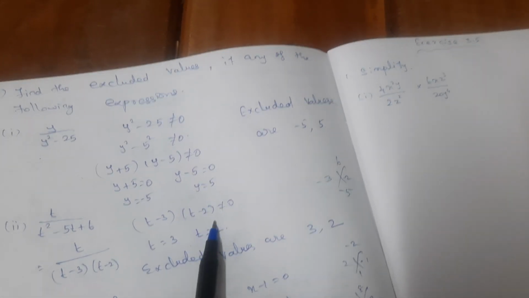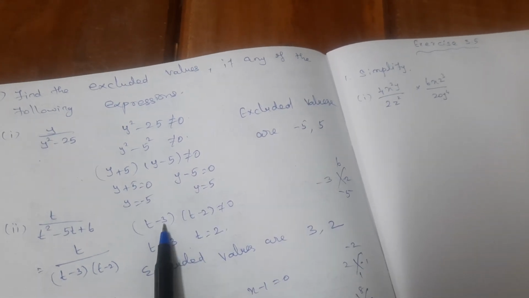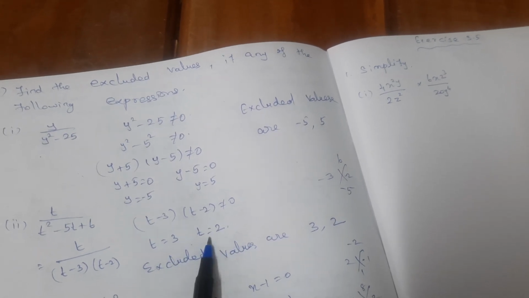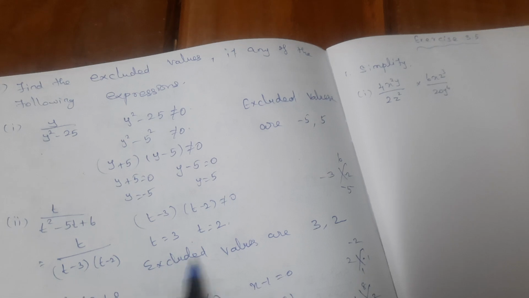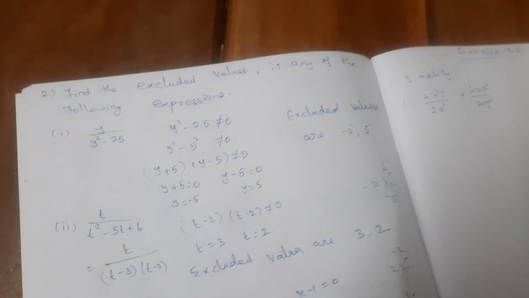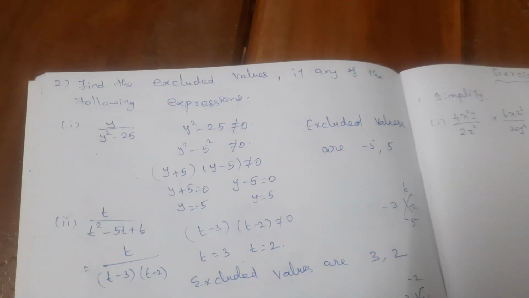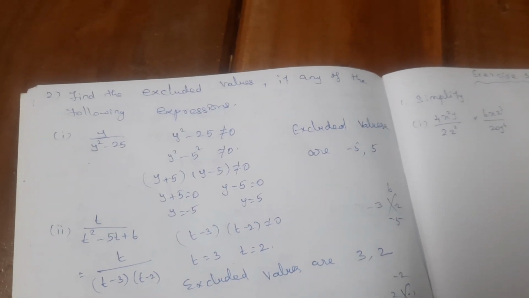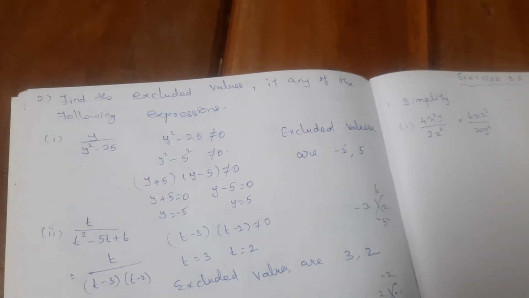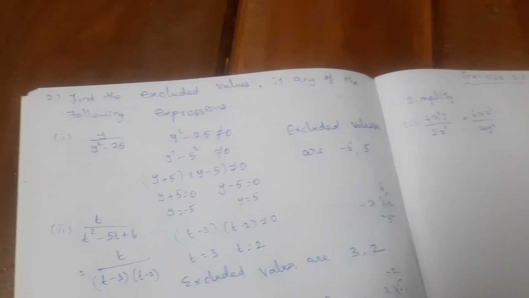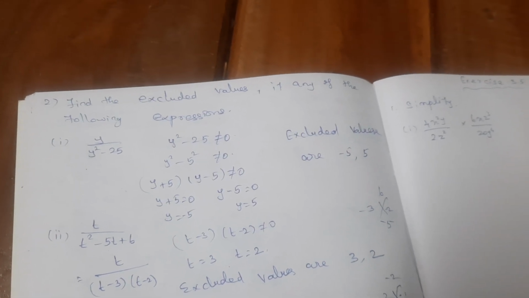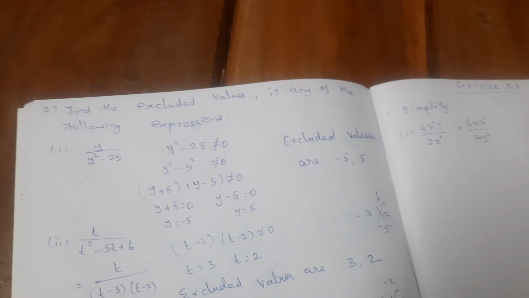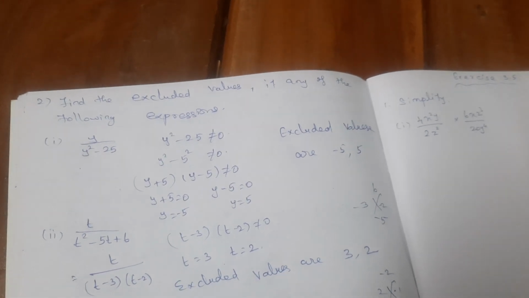So the denominator is not equal to 0. So t minus 3 is equal to 0 and t minus 2 is equal to 0 means t is equal to 3, t is equal to 2. The 3 and 2 are the excluded values. Very simple. So how to solve? The denominator's factors are found out, then we get the values of x or y or some variable. If you substitute those values, the denominator is 0. If the denominator is 0, then the expression is not valid.